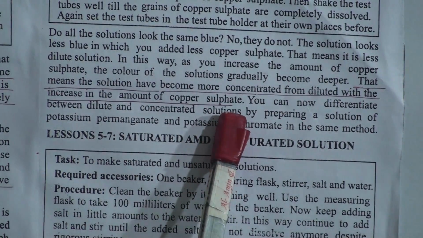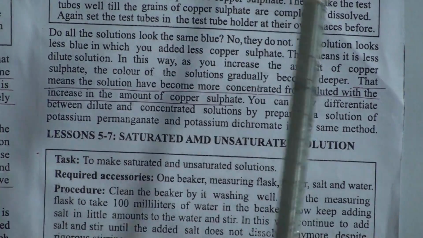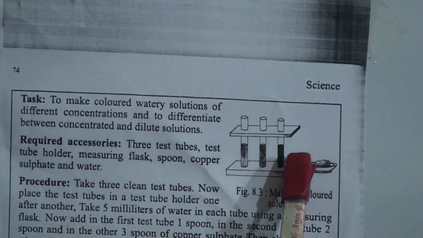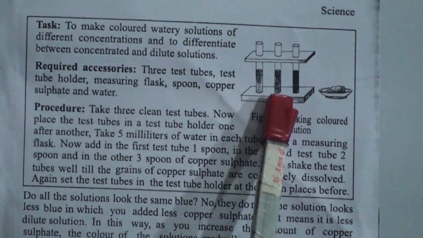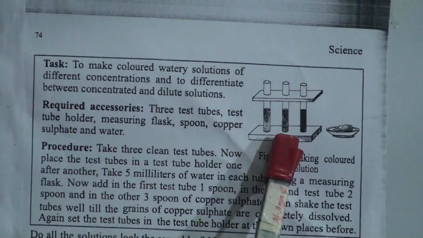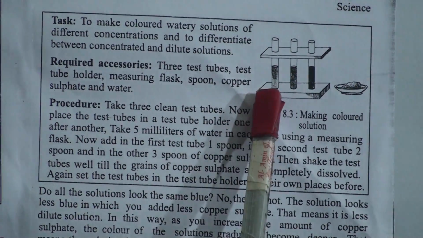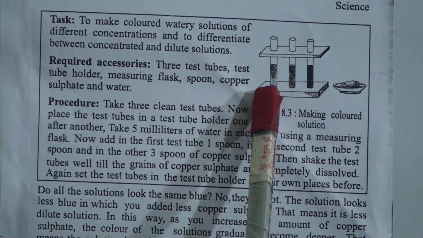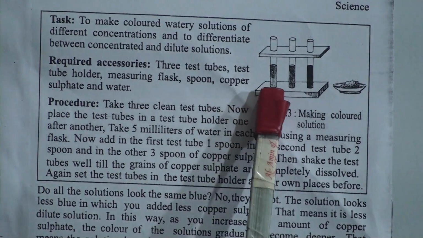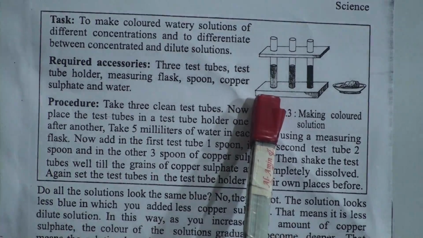So the test tube which has 3 teaspoons of copper sulfate is more colorful. The one which has 2 teaspoons of copper sulfate is less colorful than the third one, and the first one, which has only 1 teaspoon of copper sulfate, has a very light color.